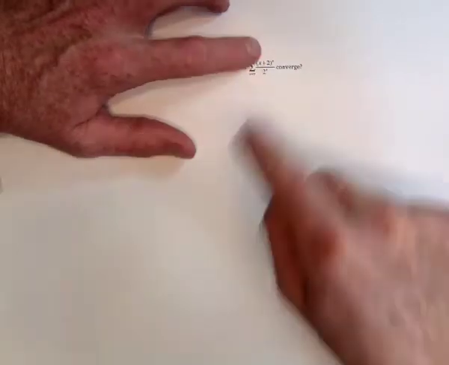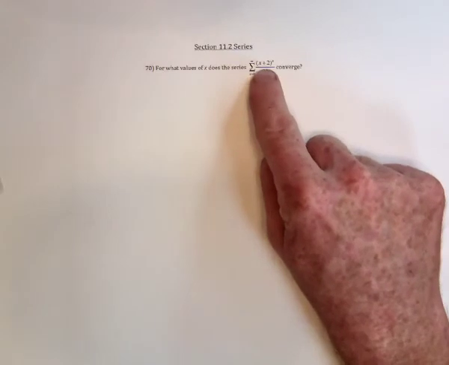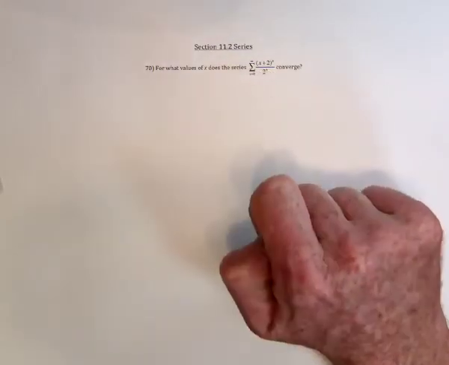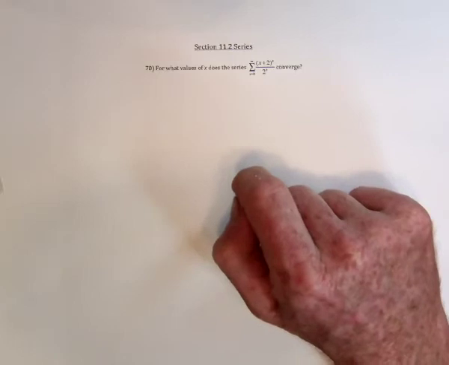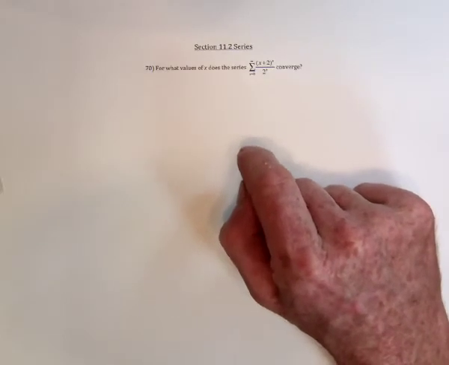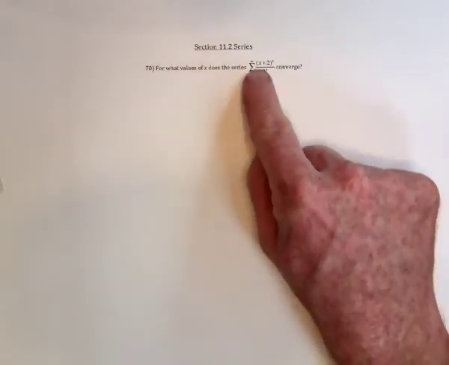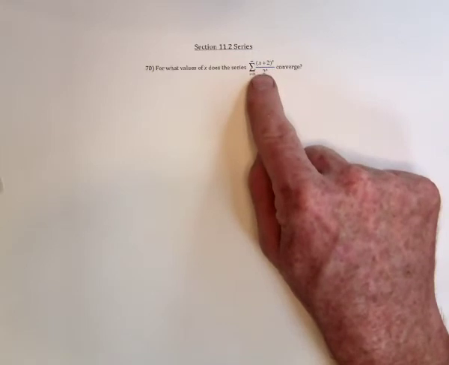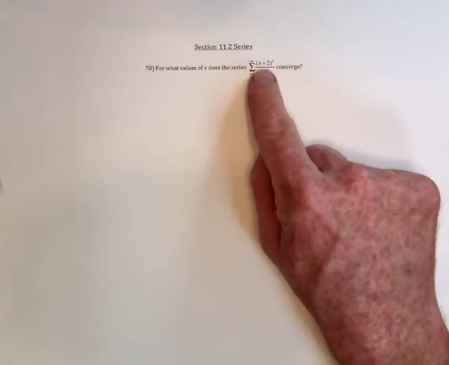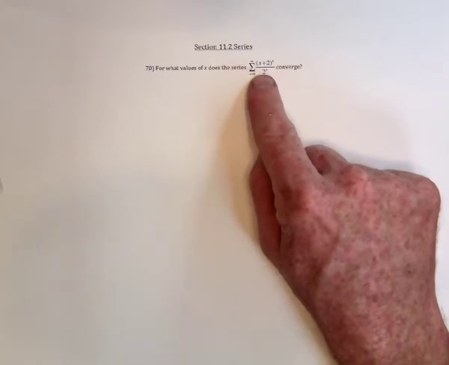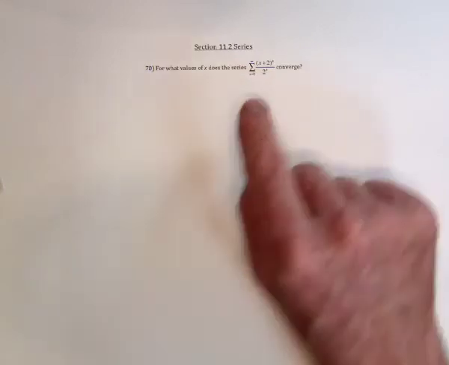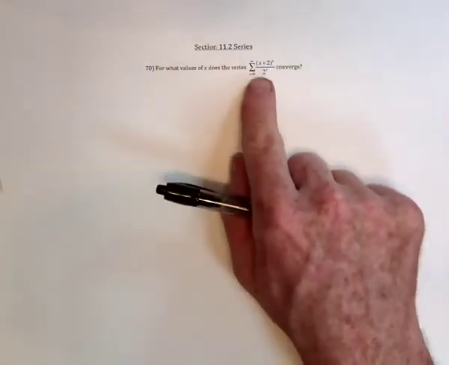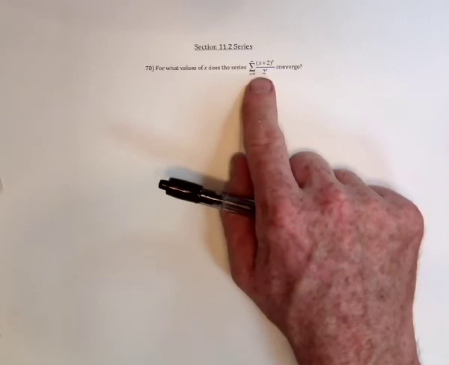So that means that the numerator actually needs to be something less than 2. For example, excuse me, I said less than 2. For example, if x was equal to a negative 1, then that would create a 1 in the numerator. So it would be 1 over 2 to the n. That's a geometric series. And since it's 1 over 2, that's less than 1, so it converges.